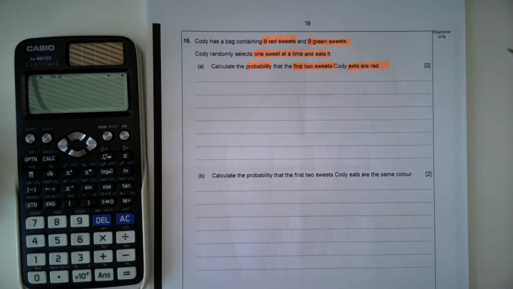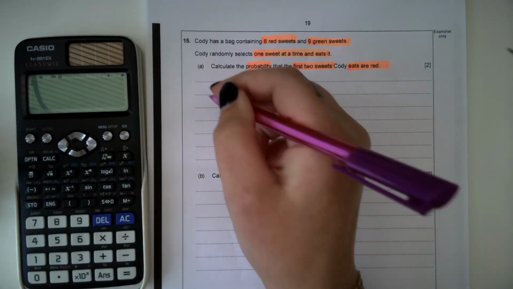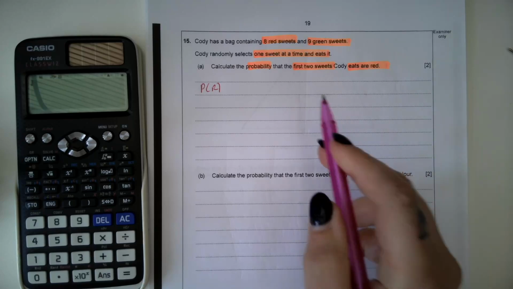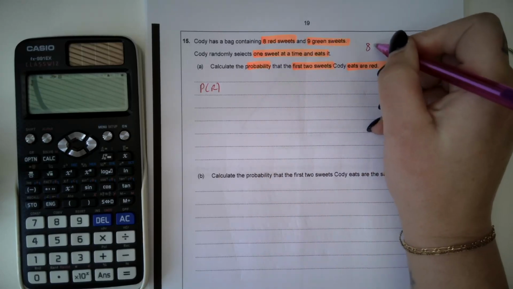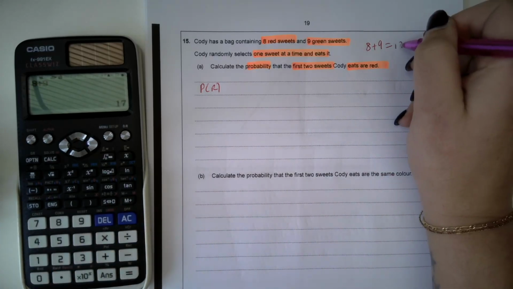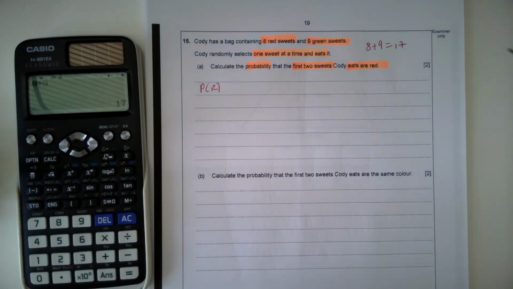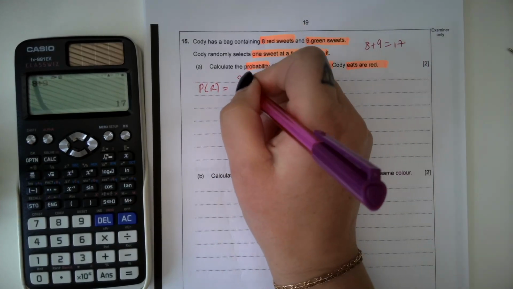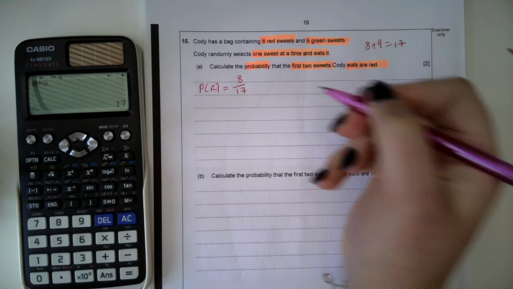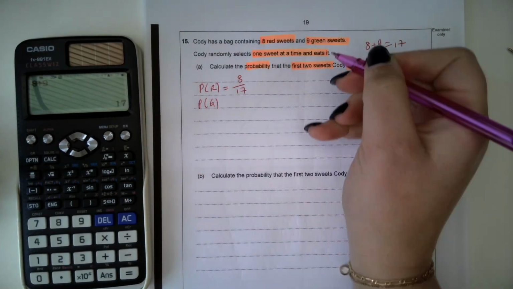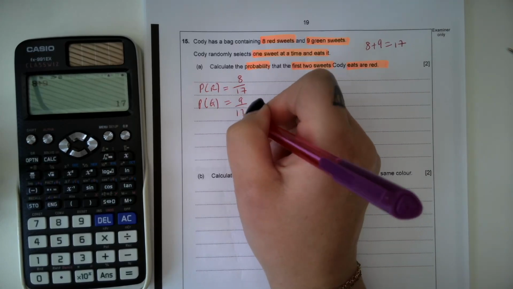Okay, so let's work out some probabilities then. So the probability that Cody gets a red sweet. So we have 8 plus 9 sweets in total. So 8 plus 9, do everything on your calculator if you need to give your brain a rest. So we have 17 sweets in total, 8 of them are red. So the probability of a red is 8 out of 17. The probability of a green is 9 out of 17.